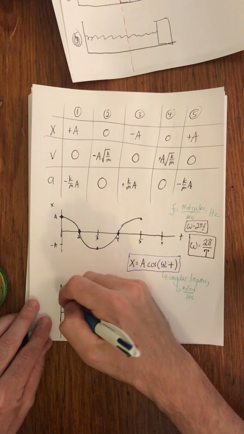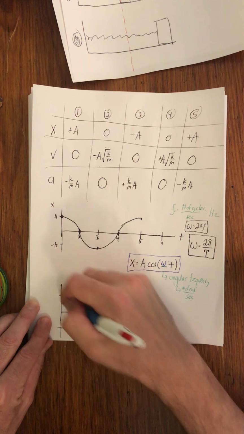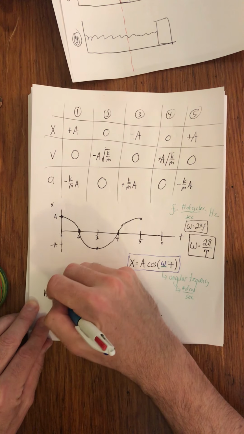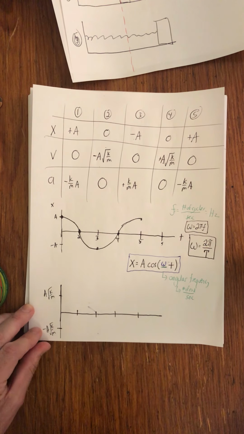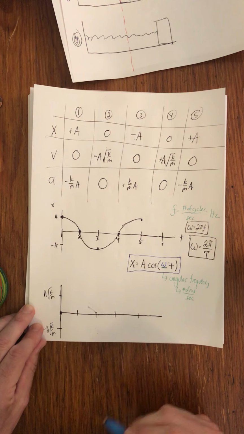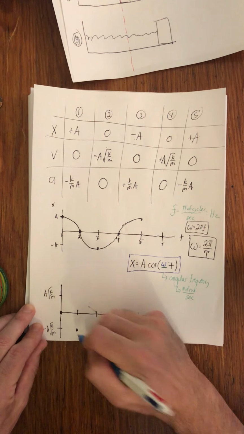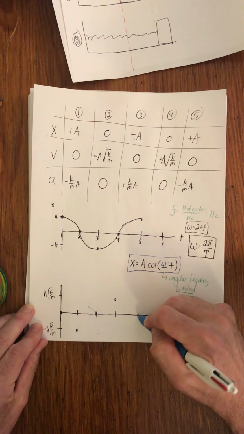And I've got, okay, apparently this thing goes from a radical k over m and negative a radical k over m. So what's that going to be? Well, I'm going to go from 0 to negative a radical k over m to 0 to positive to 0.